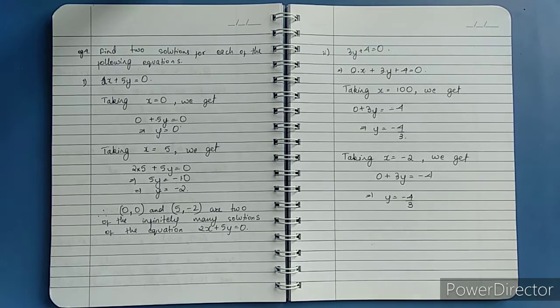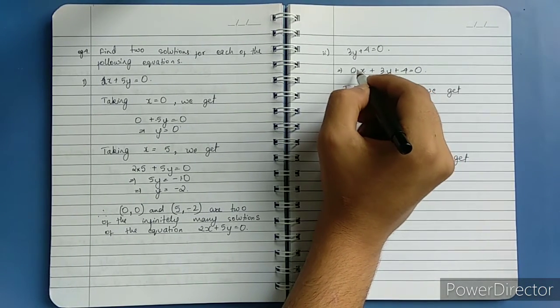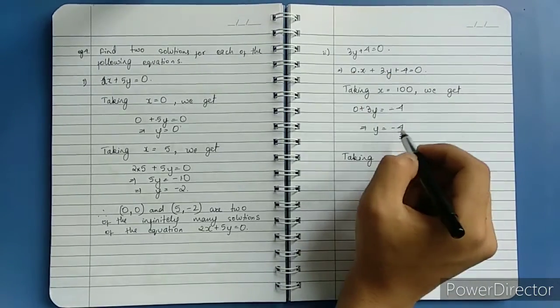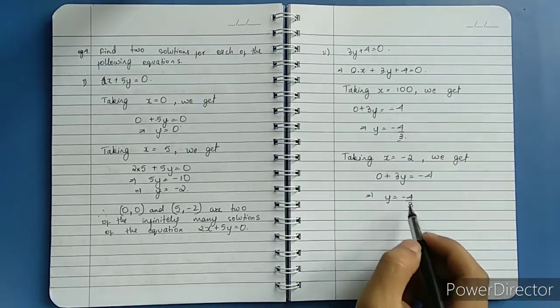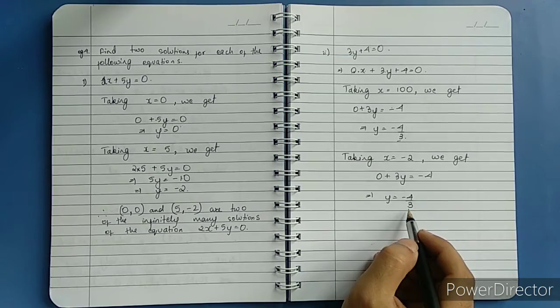So whenever we have a linear equation in two variables where one of the variables' coefficient is 0, we'll have y as a constant value. So y is minus 4 by 3, again minus 4 by 3. Whatever value we take for x, we will always get y as minus 4 by 3.